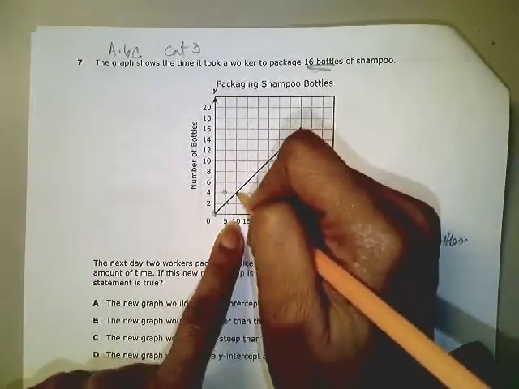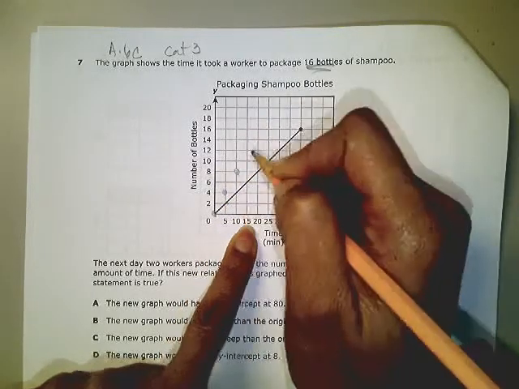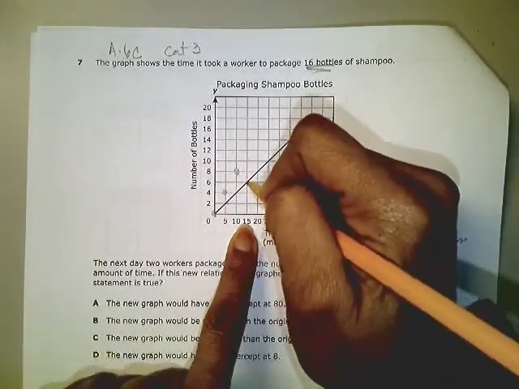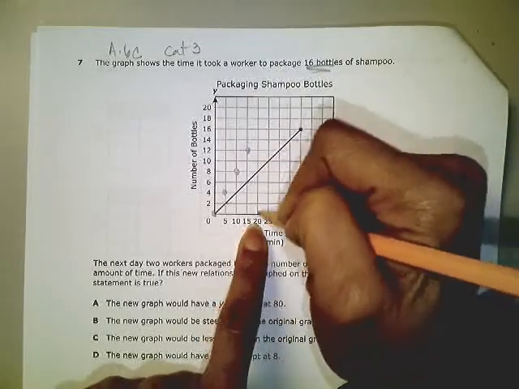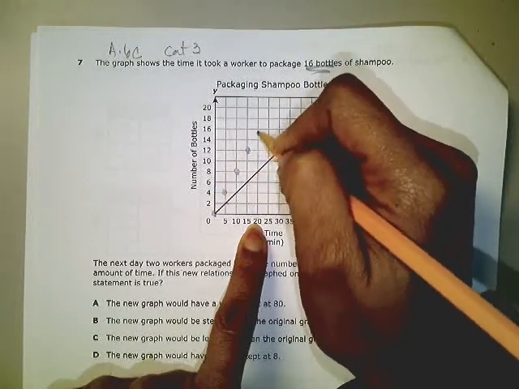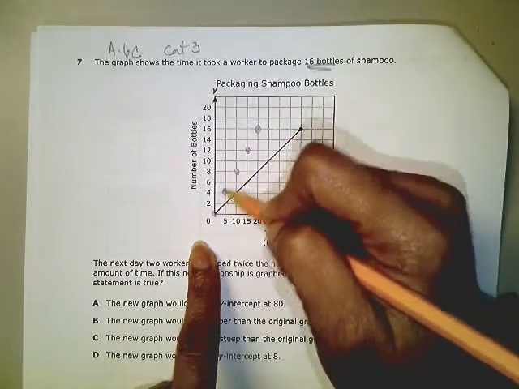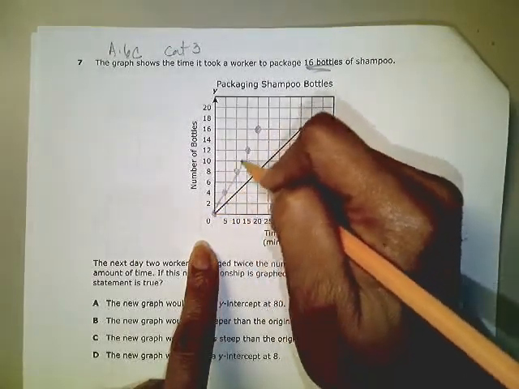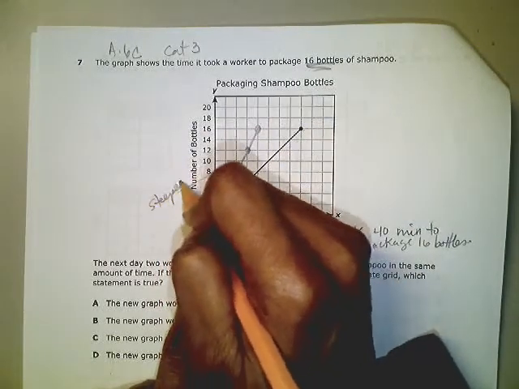At 10, I have 4. 4 times 2 is 8. At 15, I had 6. 6 times 2 is 12. 20 minutes, I had 8. 8 times 2 is 16. So as I see, this line is steeper. If I kept going, steeper.